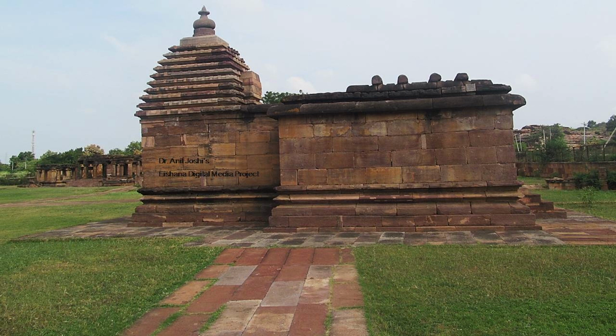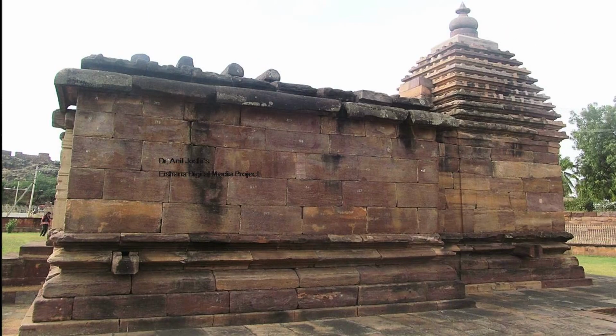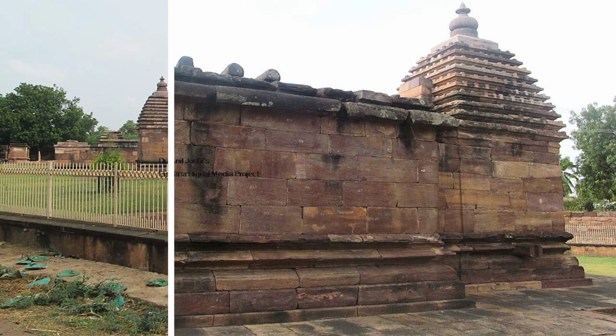The same temple you are seeing from a different angle to give you a better view and to make you understand the three-dimensional appearance of a temple. You can see here some numbers. Yes, they are for restoration purposes, so that after reconstruction it should be as near as possible to the original.